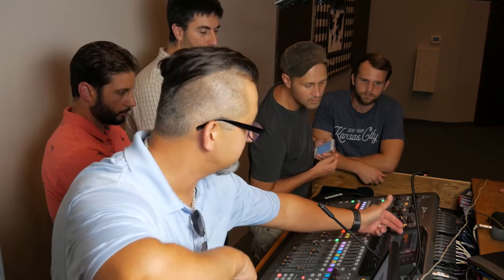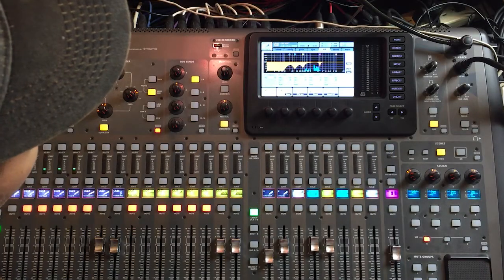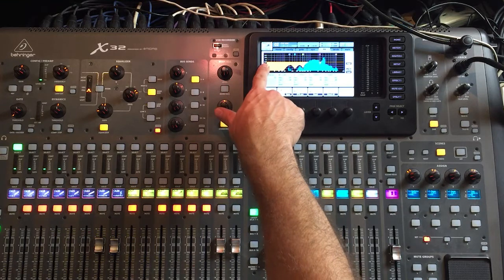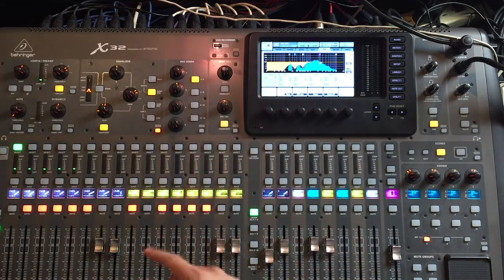Obviously, the cut is below that line, and the boost is what goes above that line. So on your EQ display, this line in the middle here is 0 dB or no change. We haven't boosted it, we haven't cut it. Where you see the yellow is the change away from 0. Everybody following?